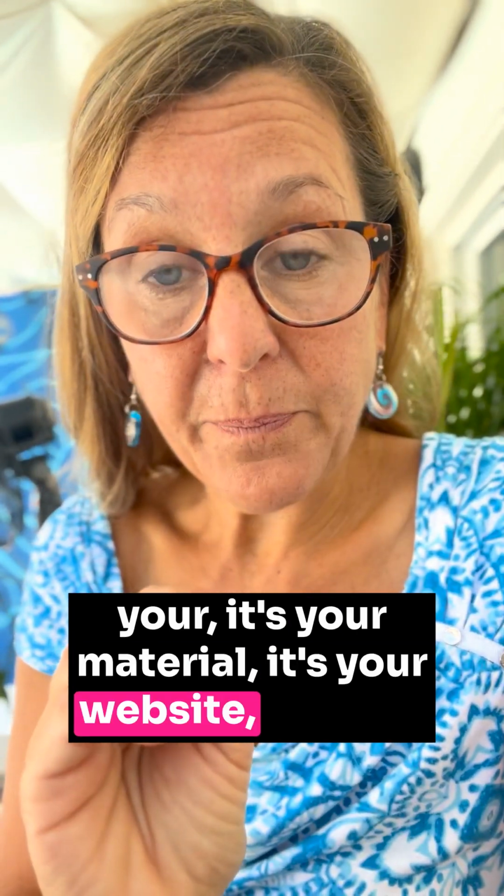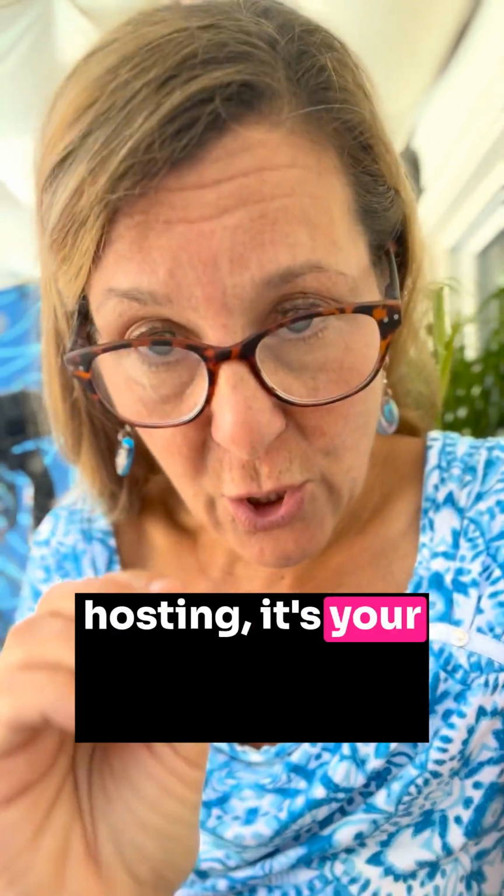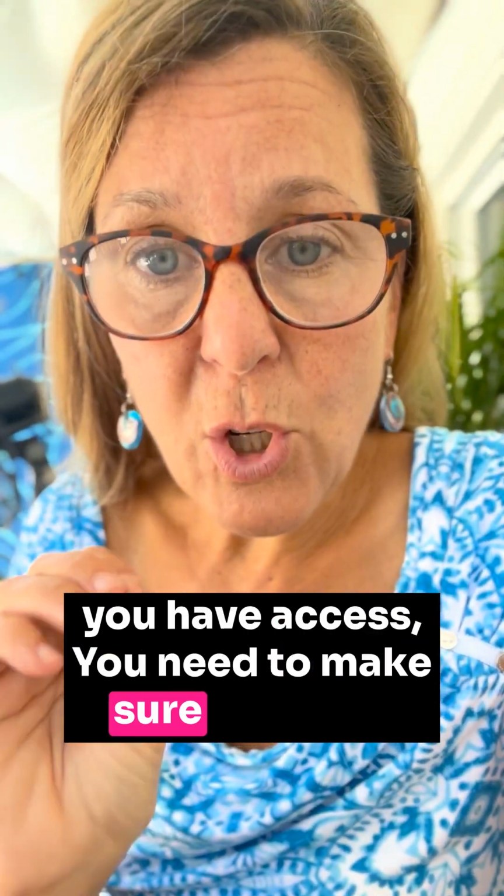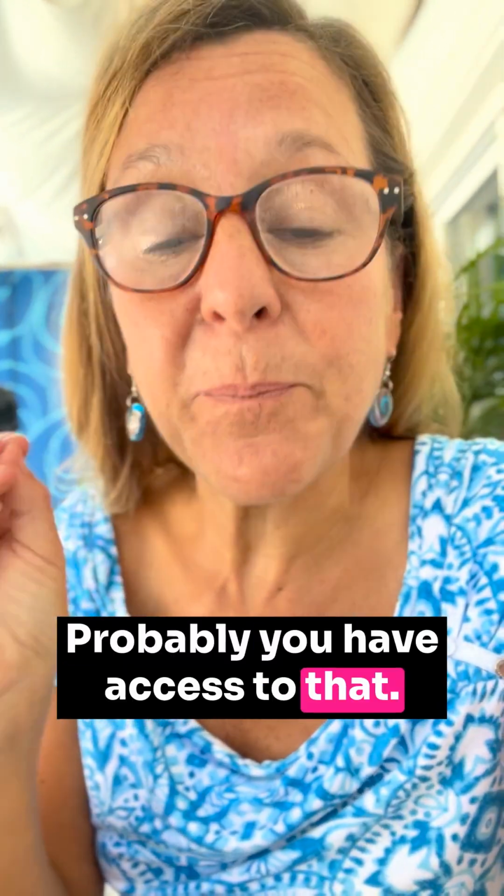It's your website. It's your hosting. It's your domain name. It's your Google Analytics, and it's your Google Search Console. And you may think you have access, but you need to check. And the second thing you need to check, even if you have access, is that you have administrator access. That means that in Google Search Console, you are a verified owner. In Google Analytics, you're an administrator. On your domain name where you registered it, you can access it and make all the changes you want, obviously even to the billing. Probably you have access to that.